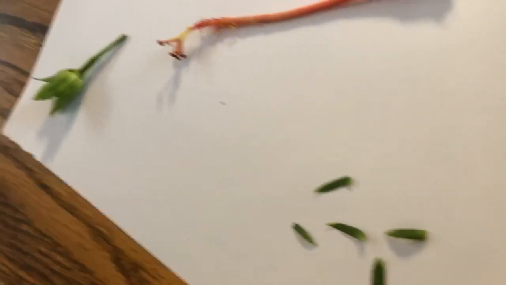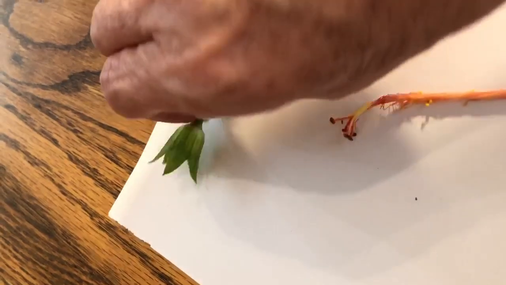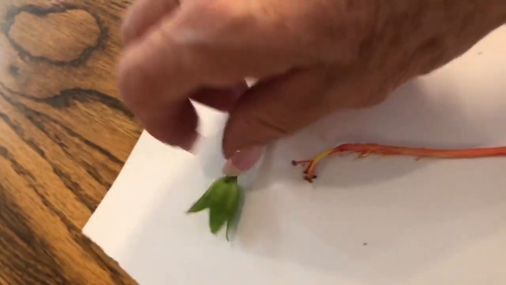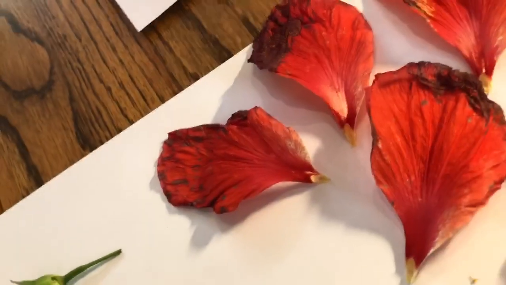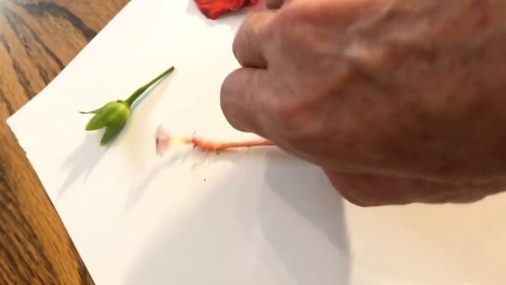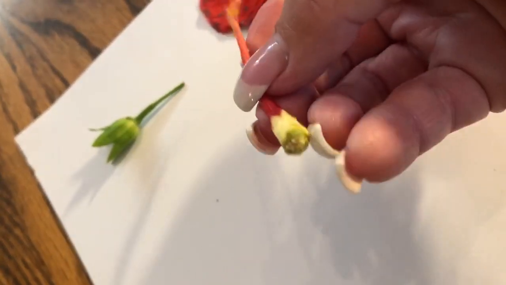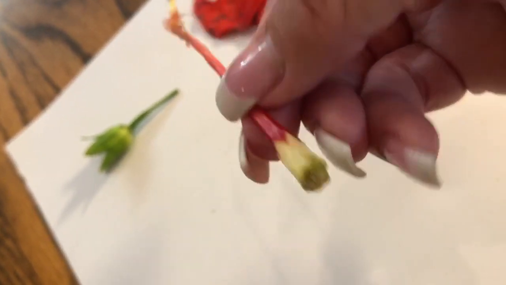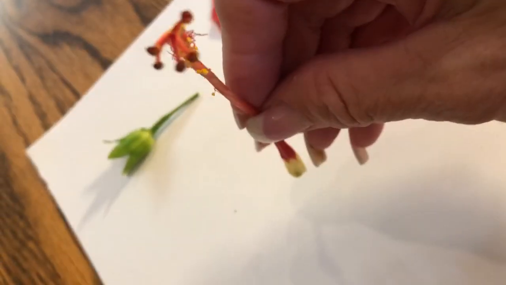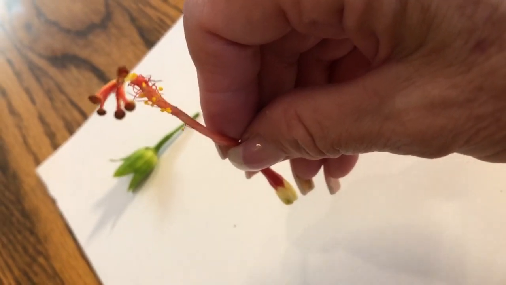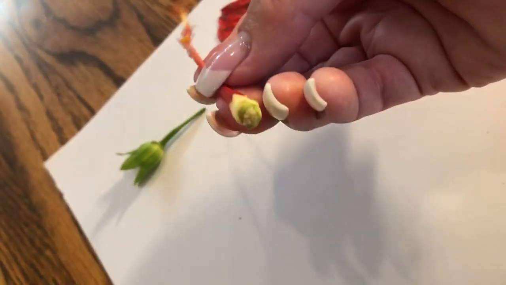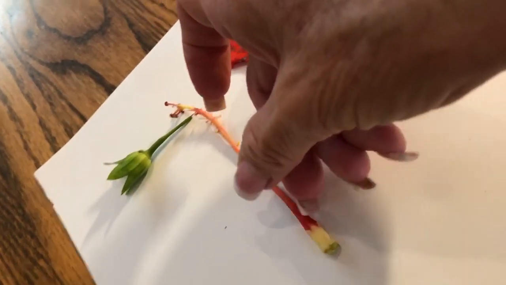So here's one I did earlier. So here are the sepals. This is the receptacle. The receptacle is kind of like the holder for the flower. These are the petals. This is the female part called the pistil. You can actually see the seeds right inside of there. And see those tubes right there? The pollen goes down those tubes to fertilize those seeds.